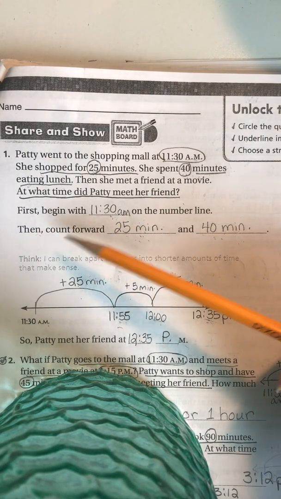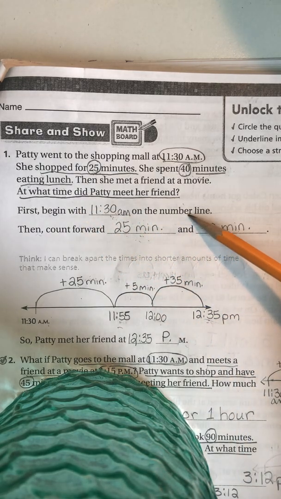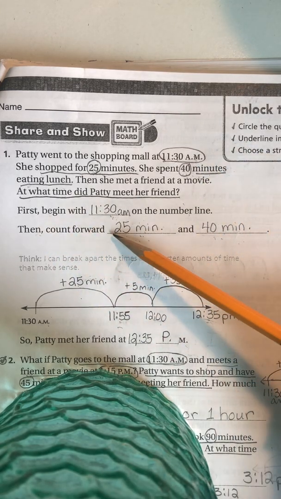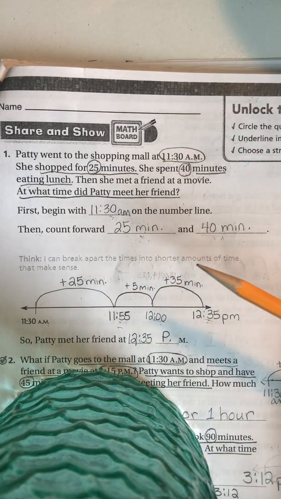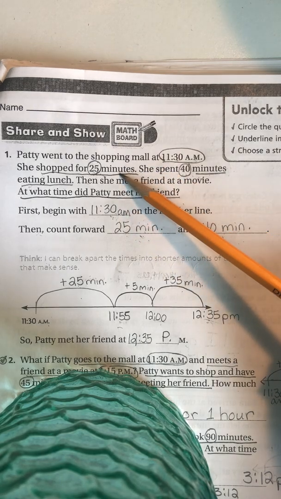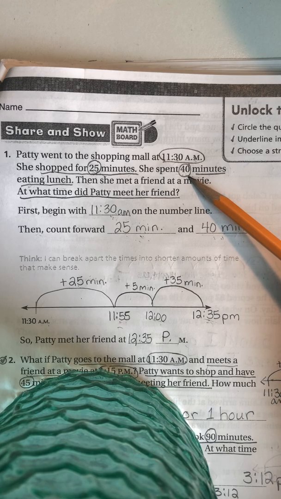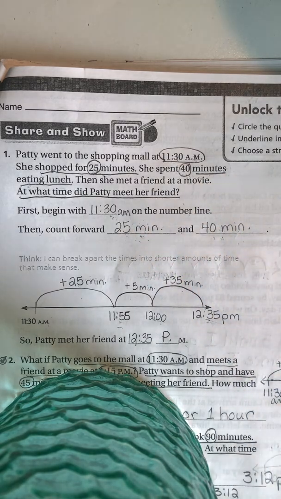So the first thing, we have to begin with 11:30 a.m. on the number line. Why? Because in the problem it told us she went to the shopping mall at 11:30 a.m. Then count forward 25 minutes and 40 minutes. Why are we using those minutes? Because in the word problem it says she shopped for 25 minutes and she spent 40 minutes eating lunch. Now, 25 minutes and 40 minutes added together is a total of 65 minutes. That's basically an hour and 5 minutes.